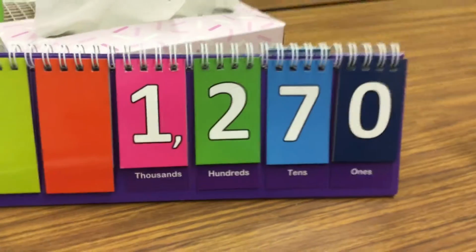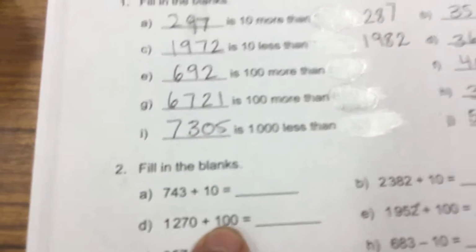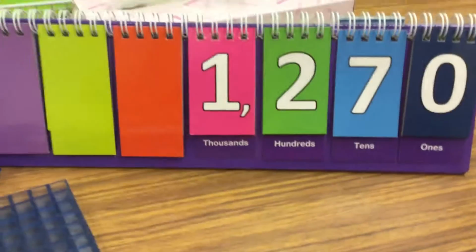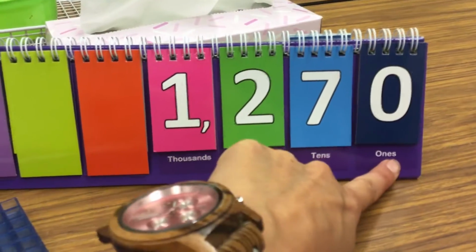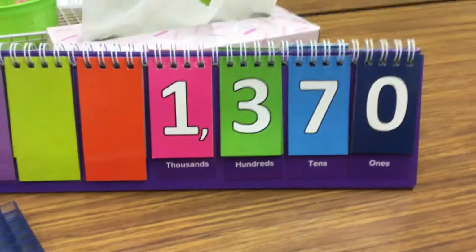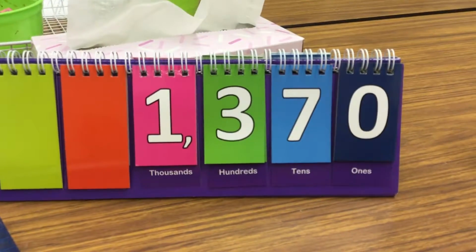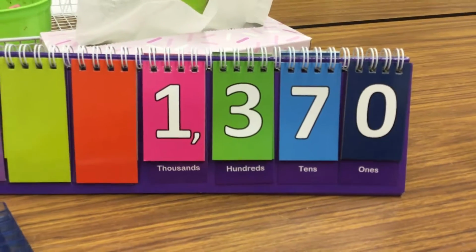Okay, so we have 1270. See that? 1270. Now we want to add 100. Down here it tells you thousands, hundreds, tens, or ones. So if I add 100, I get 1370, which makes it a pretty easy way of doing it.